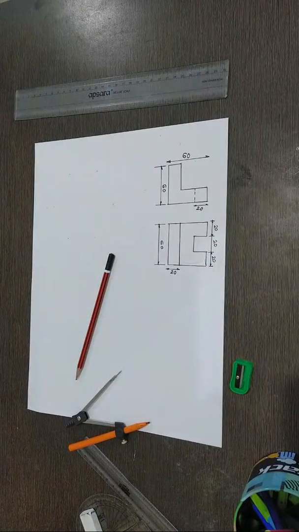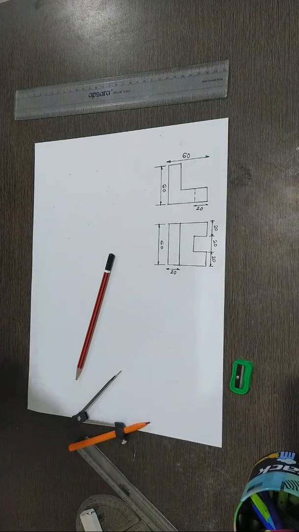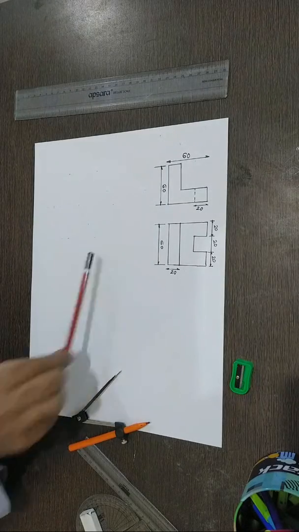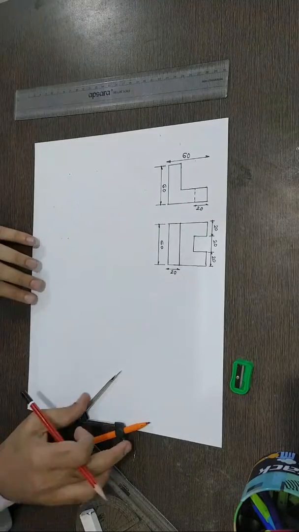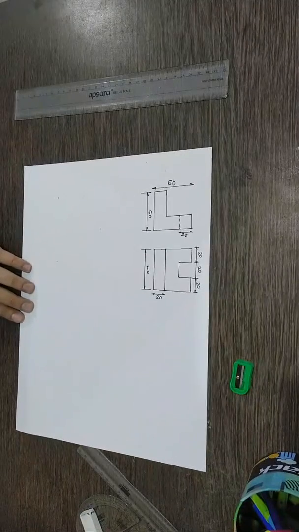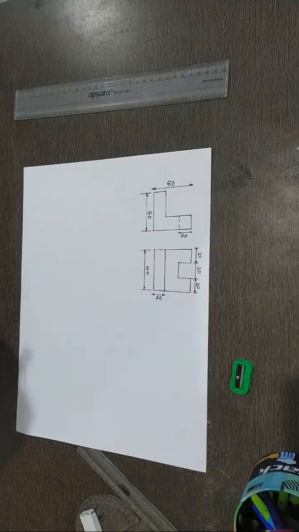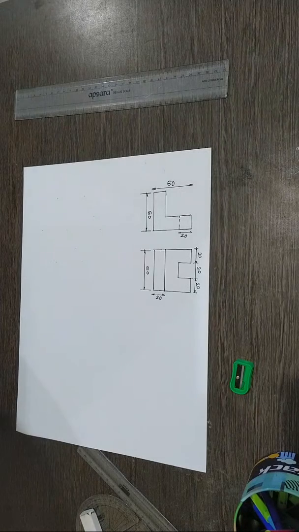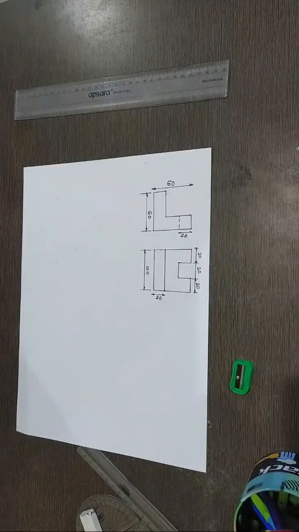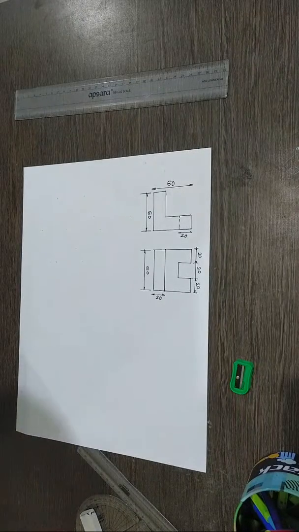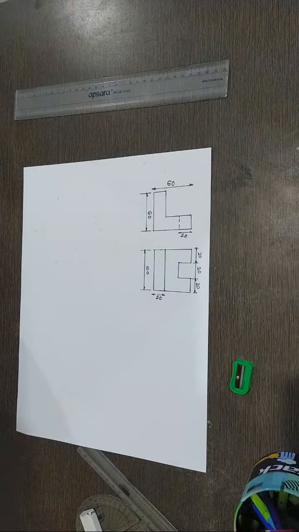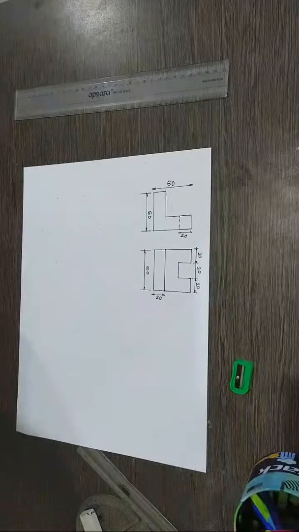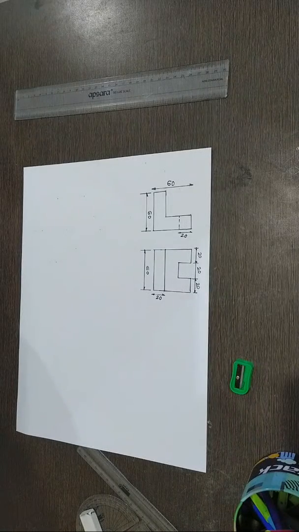I hope you have watched yesterday's first session of introduction of isometric views, projection, isometric axes, and how to draw different planes, horizontal, vertical planes, that is isometric planes. So with reference to that, we are now starting isometric views of simple objects.